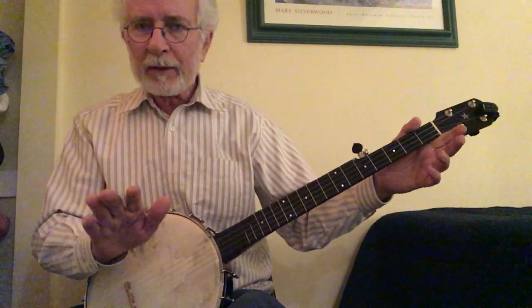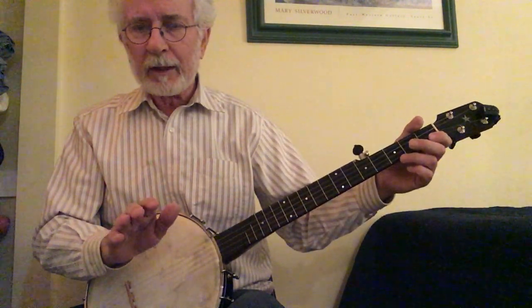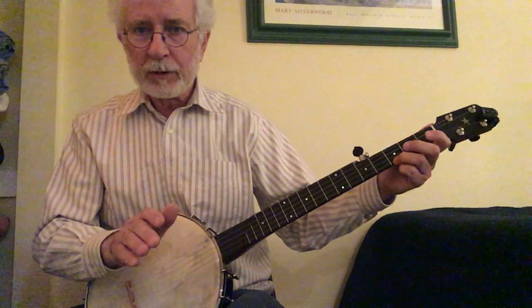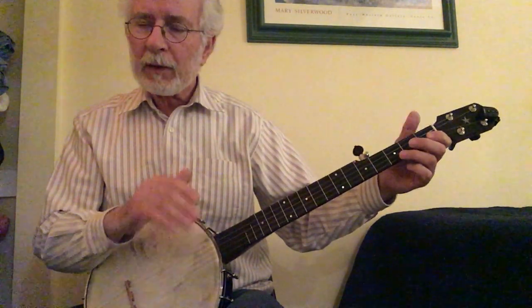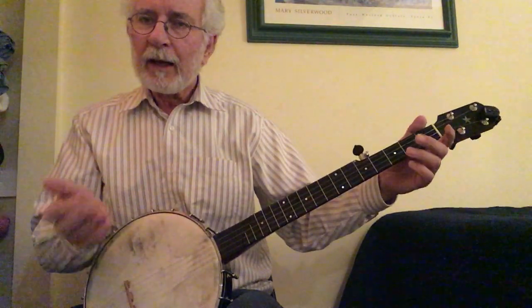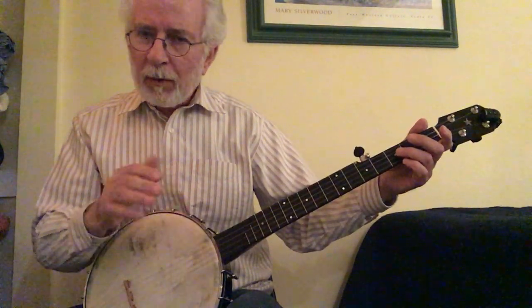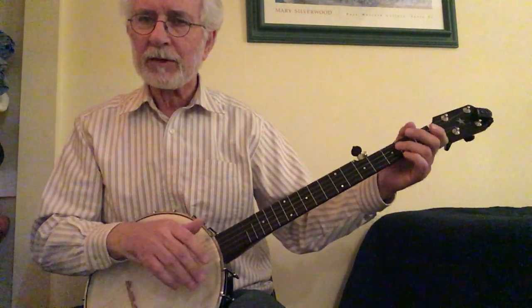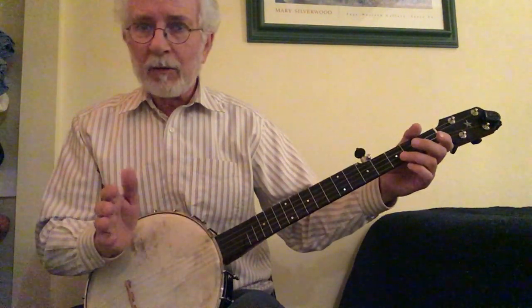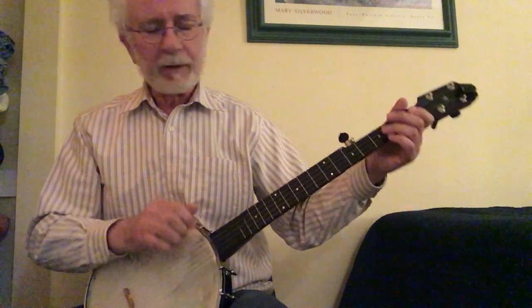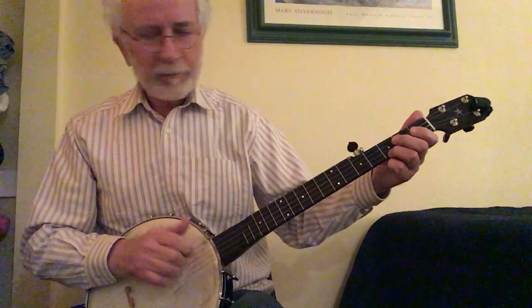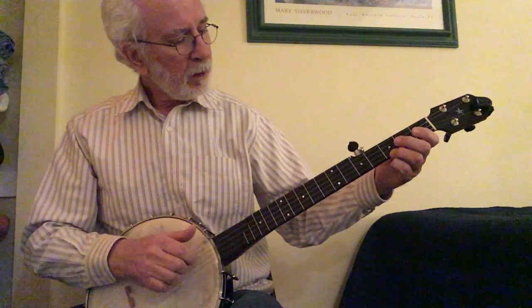So let me play the A part of Cluck Old Hen in straight G tuning once again. Then I'll go into sawmill and play it, and you'll see how the fretting is different, and you'll probably hear a little bit of difference. Same notes, but the banjo just rings differently. So here is the first part of Cluck Old Hen in open G.